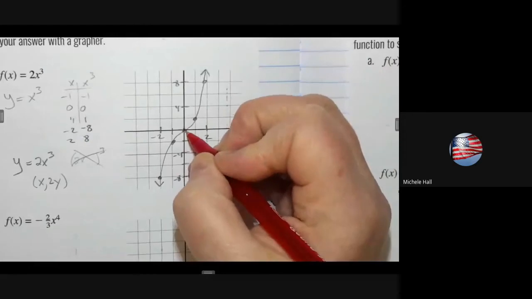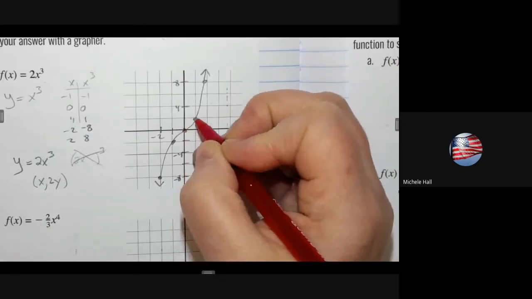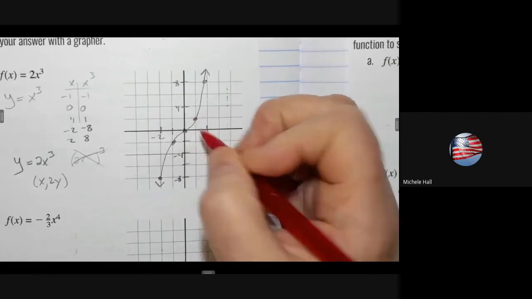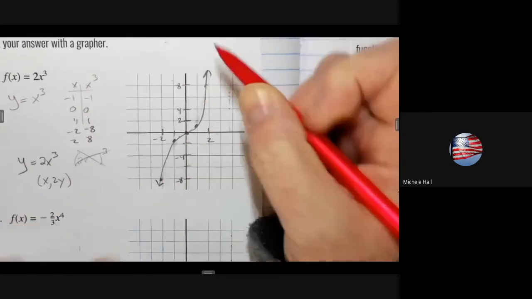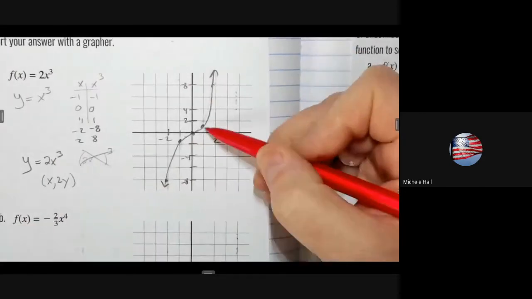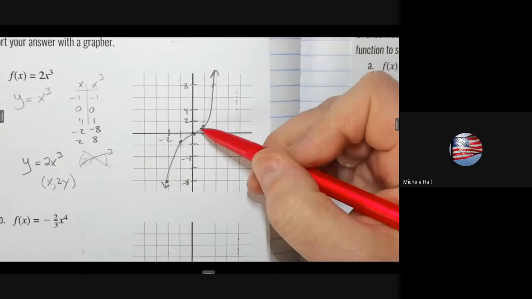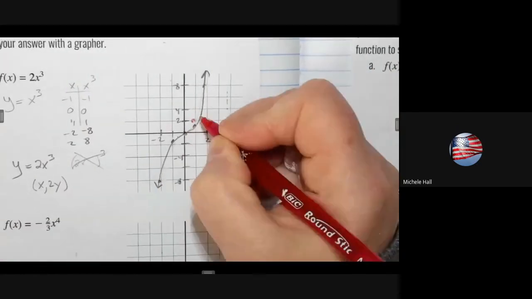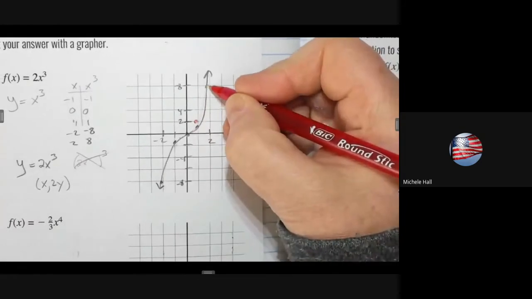So multiplying 2 to the y values. 0 times 2 is still 0. 1 times 2 is 2. And 8 times 2 would be 16.